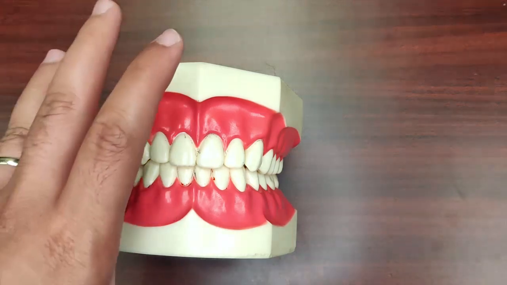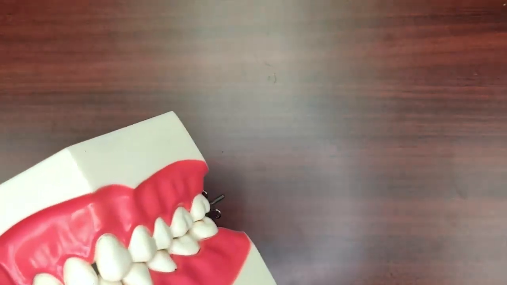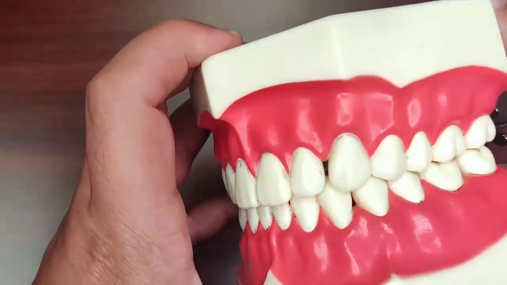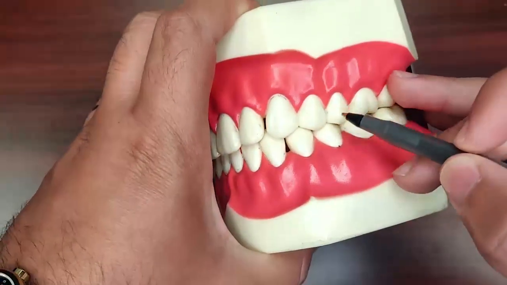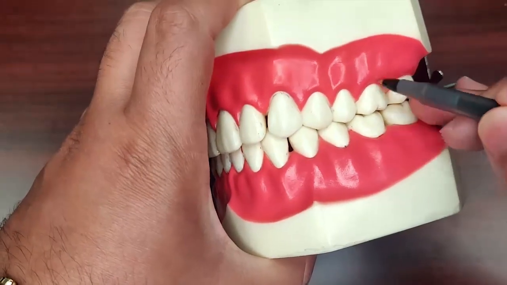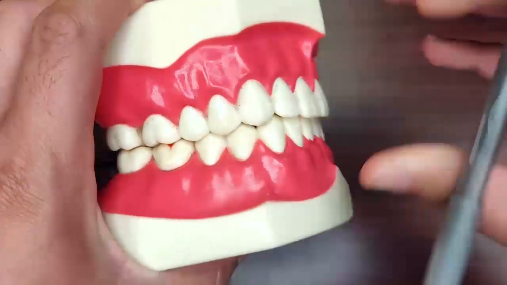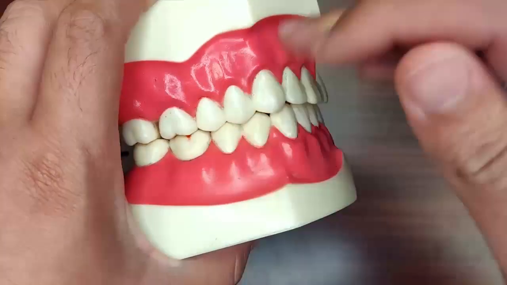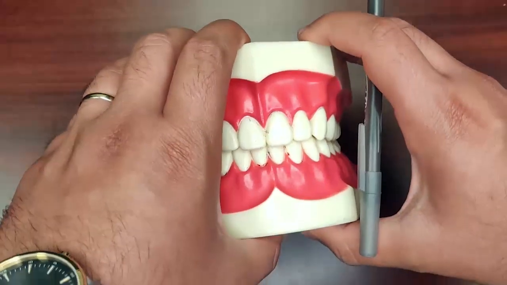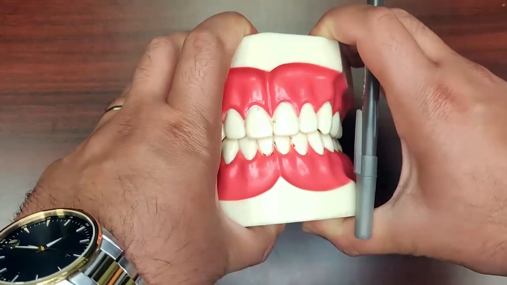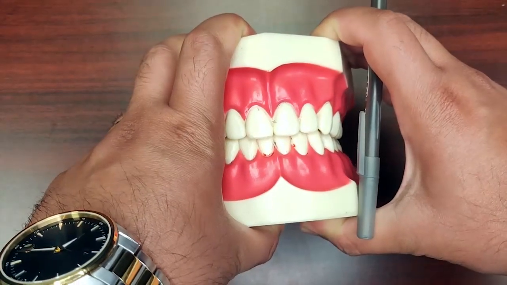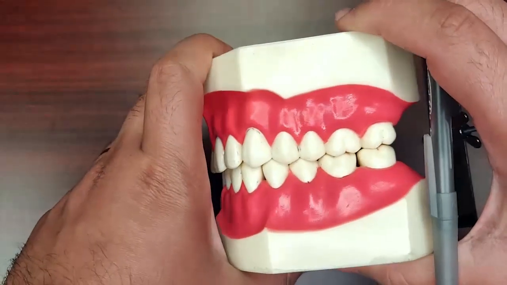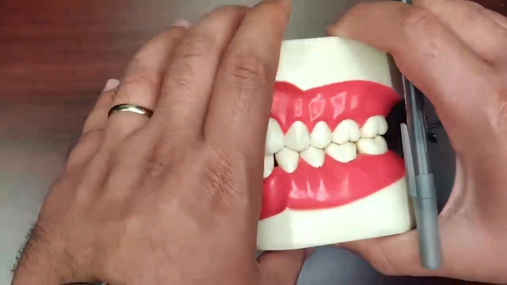He based his classification on the relative position of the permanent maxillary first molars, so how the first molars basically come into contact, or how they occlude. The relation is what we use to classify the tooth's occlusion or malocclusion.